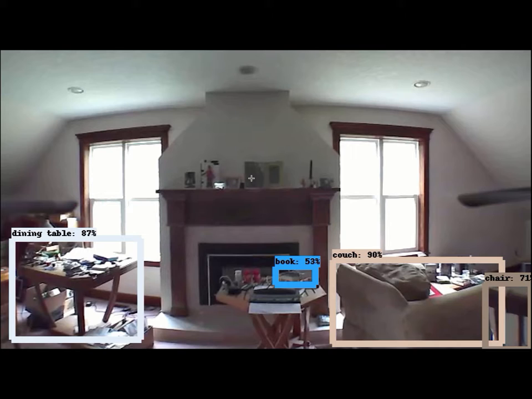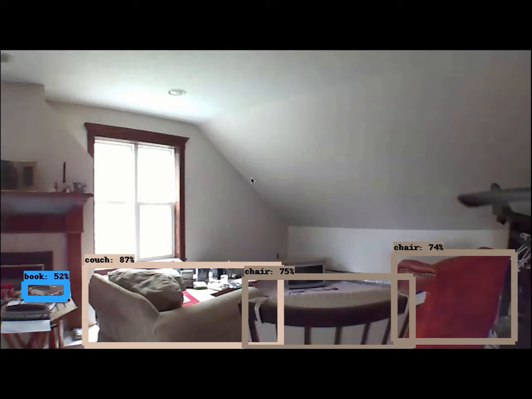So 3 times the drone sent an image from its video stream to the convolutional neural network, and that CNN decided whether the picture has a person in it or not. So here is the first picture the drone took. No people, though it gets the table right, and a book and couch. In the second one, there's still no person, just furniture.